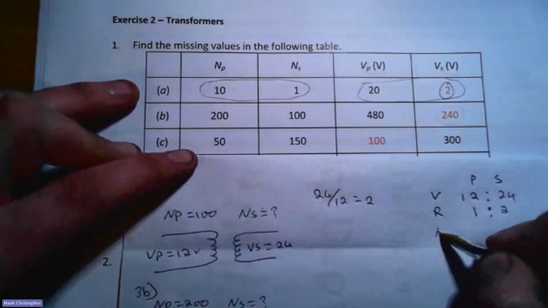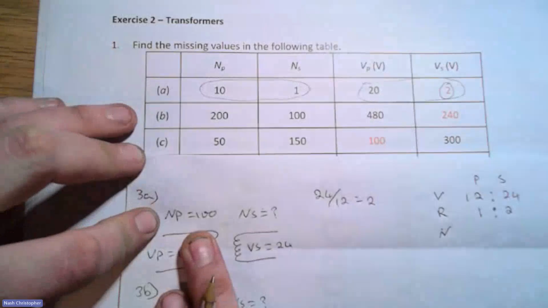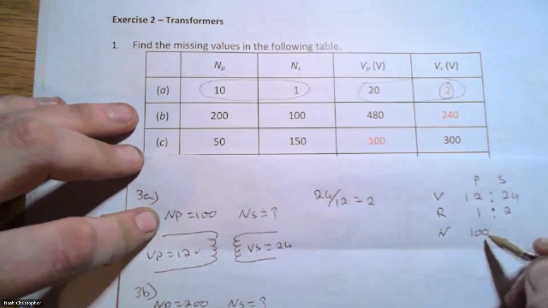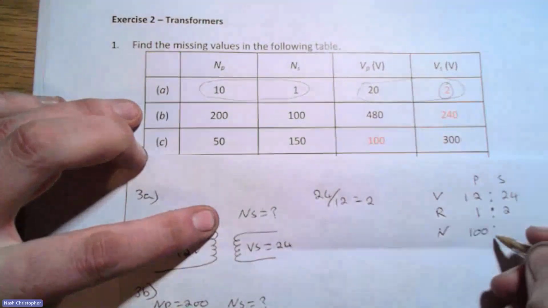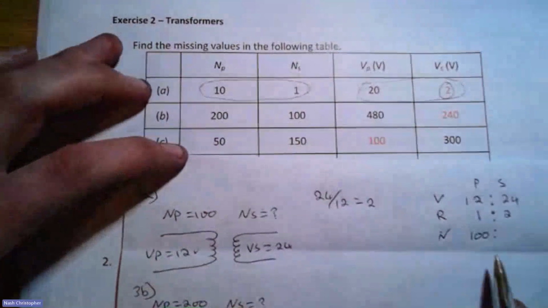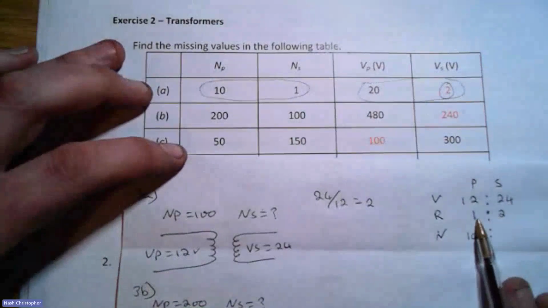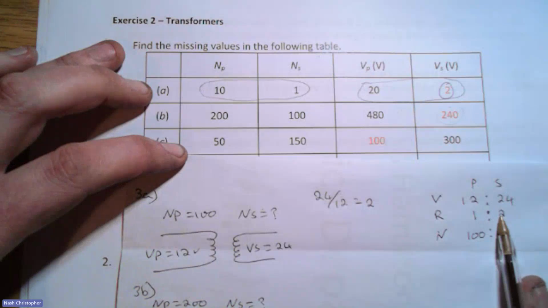We need to calculate the number of turns. So we know that NP is 100. Primary. So we know that anything on the other side is 2 times the amount on the secondary side.